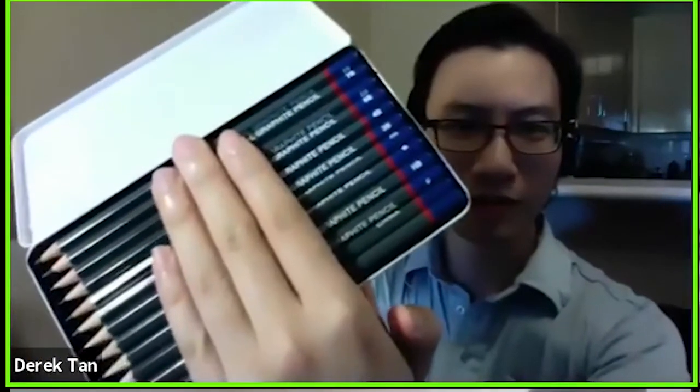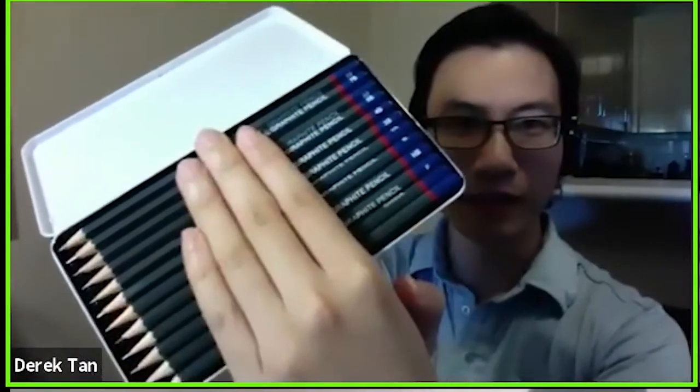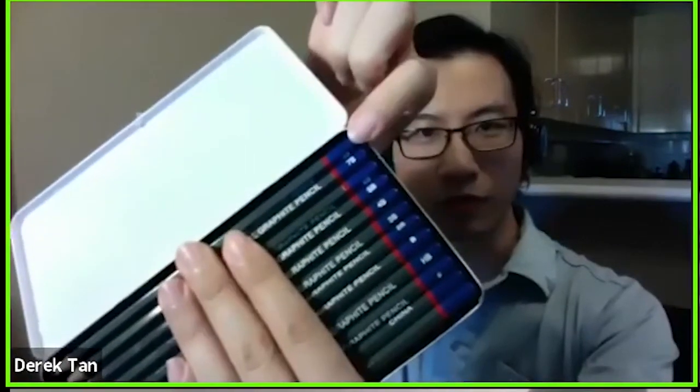This one at the top says 8B, and it goes all the way down through the B's. There's an F, and then there are some H's. Those are all different hardnesses of the lead at the end. Usually what we would do is start in the middle, something like a B, maybe an HB, and that gives us a medium weight line. And if we go into the larger B numbers, those are really soft, so they produce a dark line.